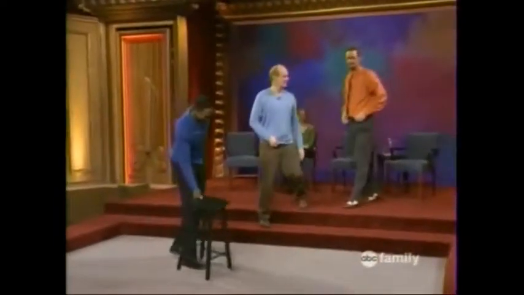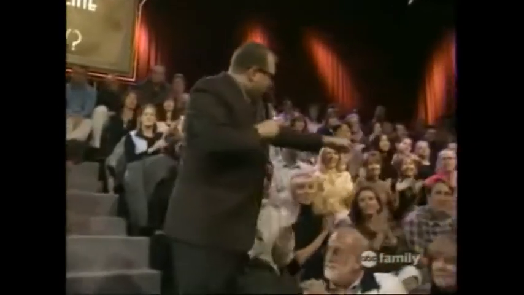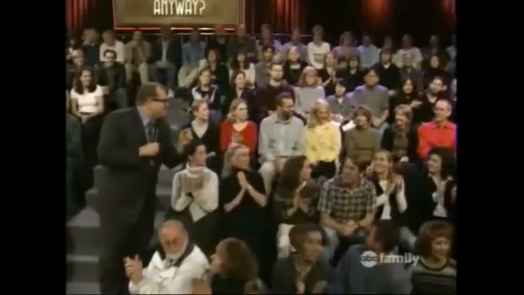Let's move on to a game called Three-Headed Broadway Star. Three-Headed Broadway Star. This is for Wayne, Ryan, and Colin. Wayne, Ryan, and Colin. Hey, what's your name? Katie, come on down here, Katie.